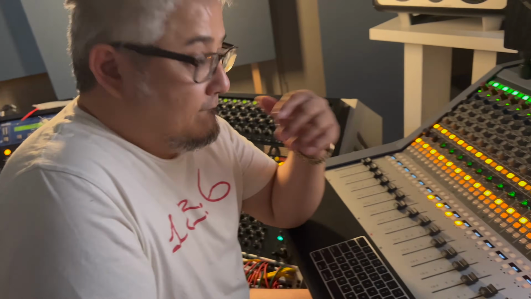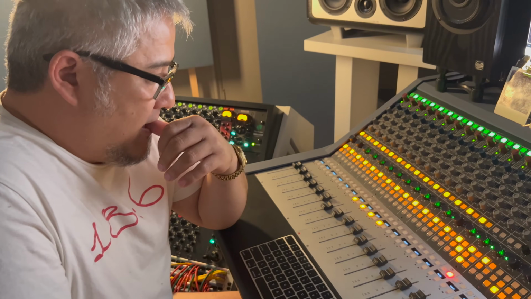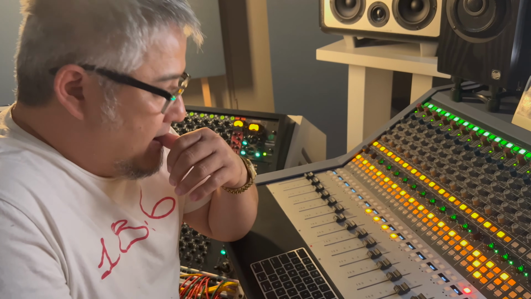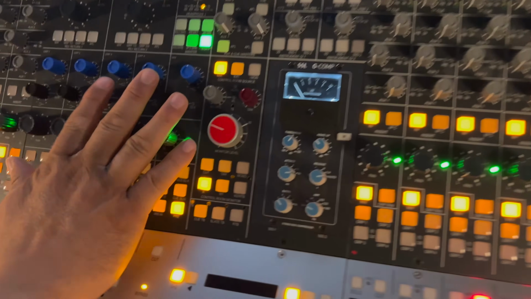So this is great to have this success report actually today. And hell yeah, it's not sinful to put an SSL on my Neve.